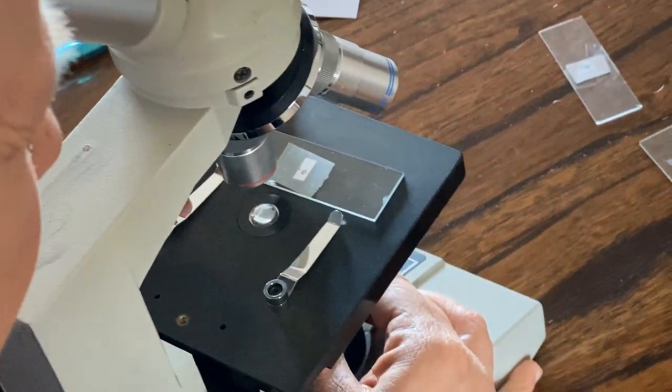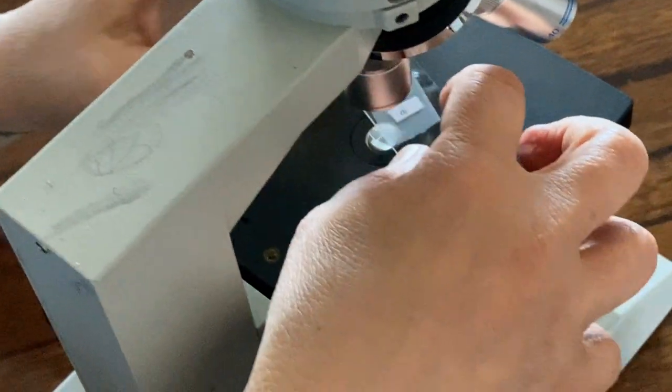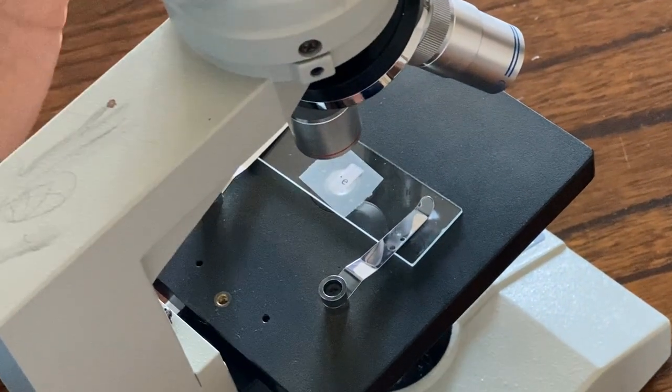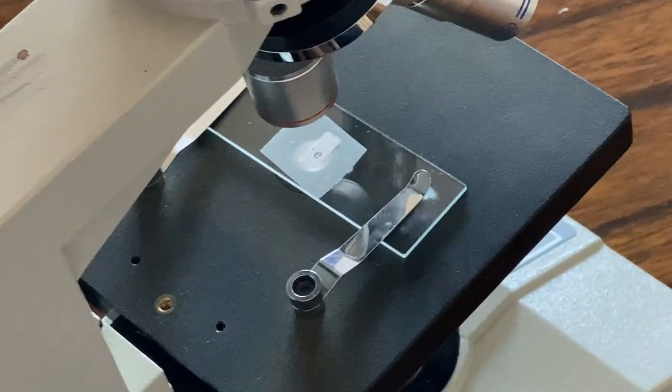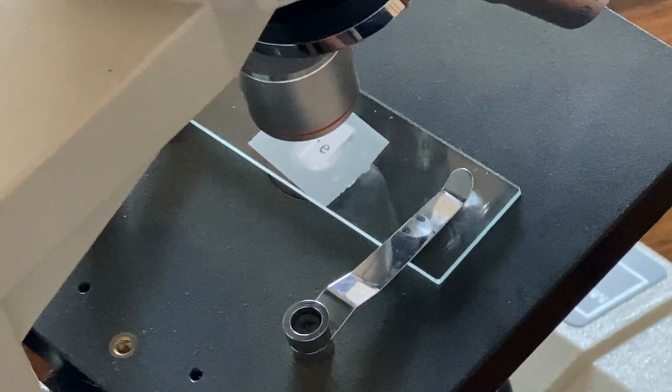I gotta get light. Okay. When I put this on here, you can still see the E, right? And I put it over the hole where there's light coming in. Got that?